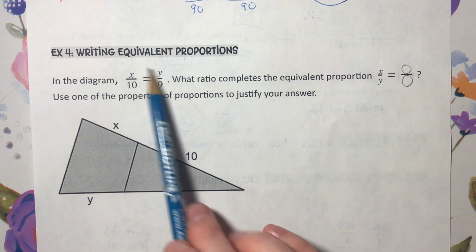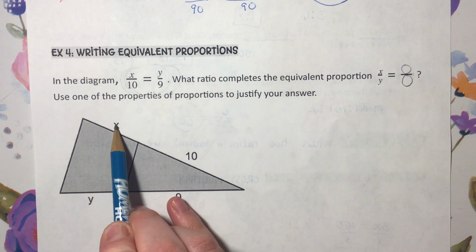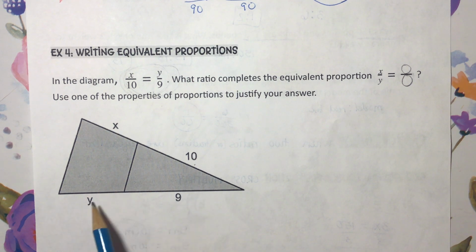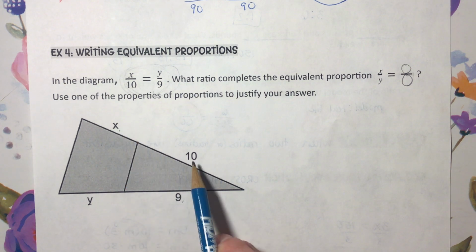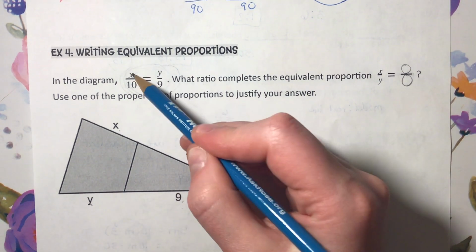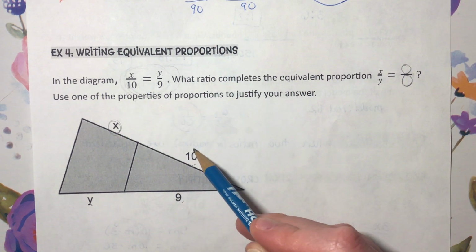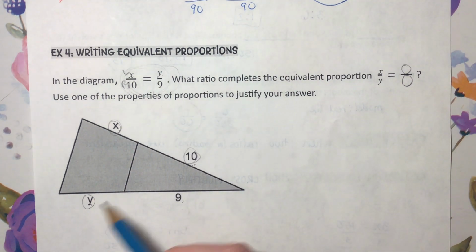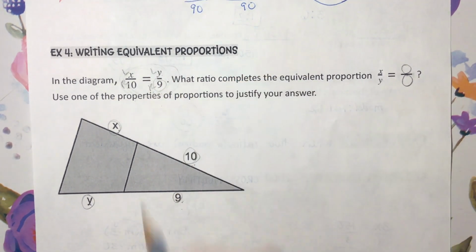Notice my first proportion that they set up. They had the top left over the top right, and then they had the bottom left over the bottom right. So notice, left over right, left over right. X over 10, y over 9. X was the left part, 10 was the right part, so left and right, and then y was the left part again, and 9 was the right part. So they kept that proportion consistent.